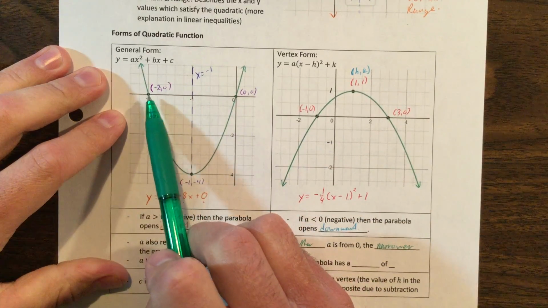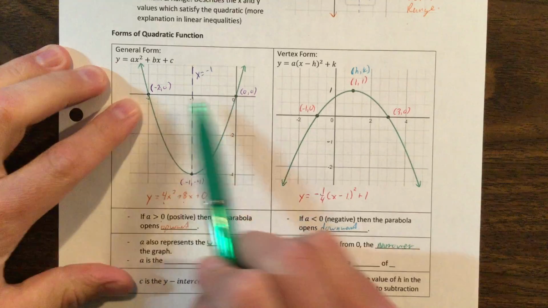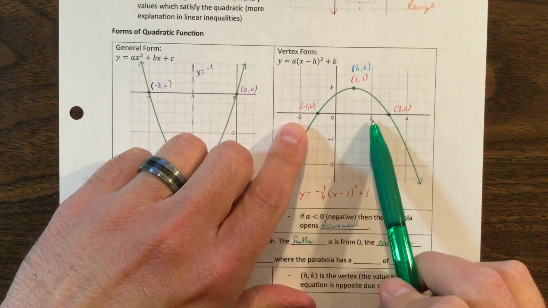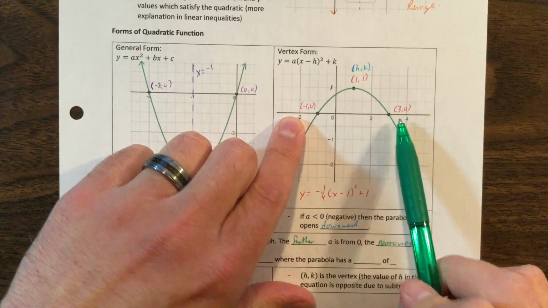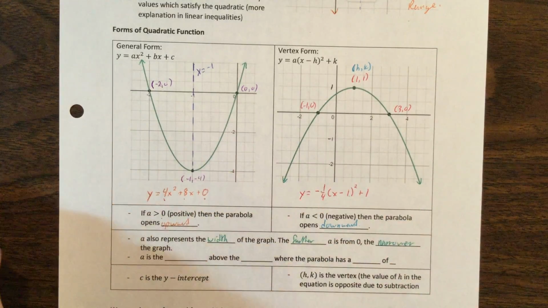You'll notice here the graph goes from -2 to 0, so that's like 2. Here that same stretch is like 4 or even more. So we can see that it's in fact a little bit narrower. Okay.